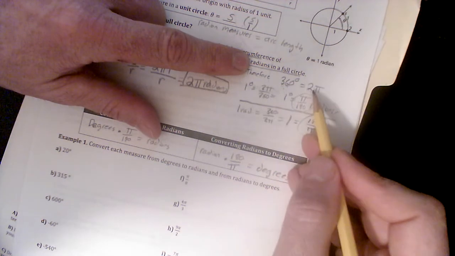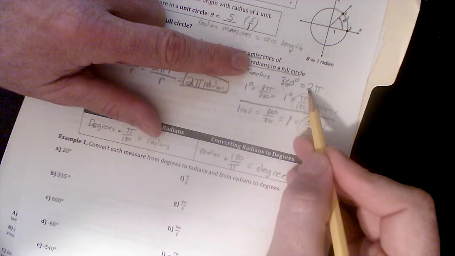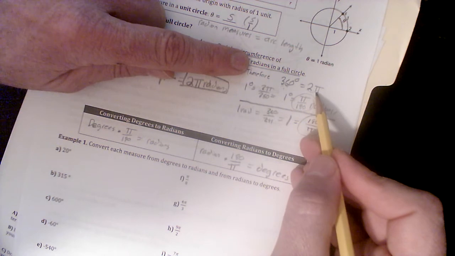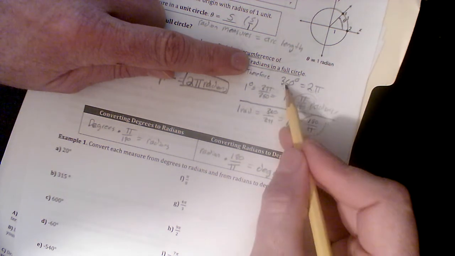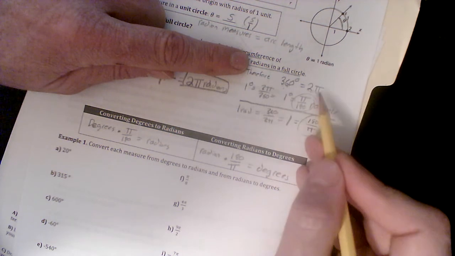To change degrees to radians, well, to change 360 to 2 pi, I divide by 180, and then I have to multiply by pi. To change radians to degrees, right, to change 2 pi into 360, I have to multiply by 180, and get rid of that pi, I have to divide by pi. So I want you to see how easy this is.